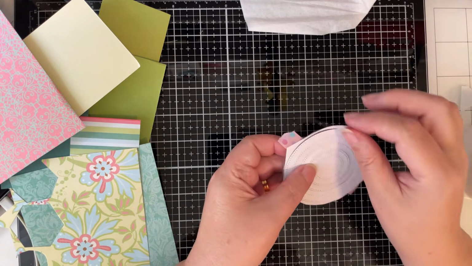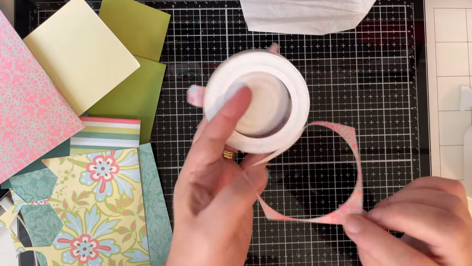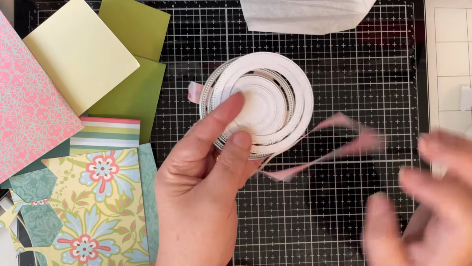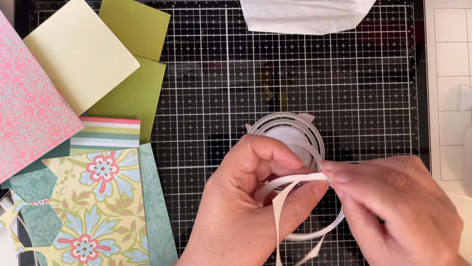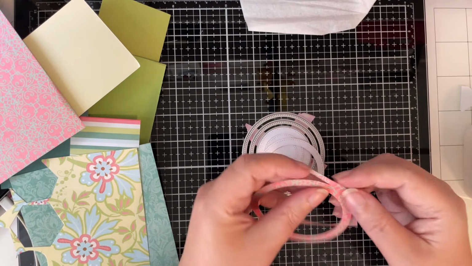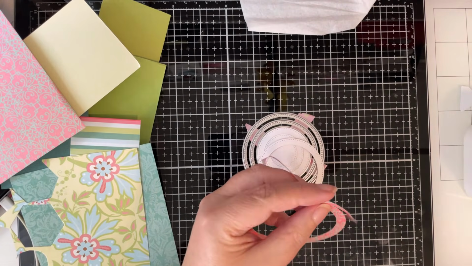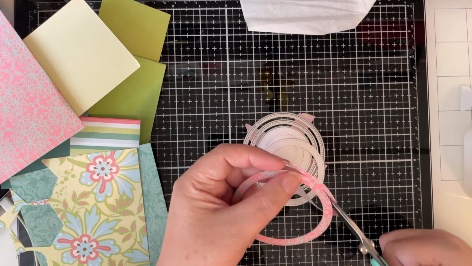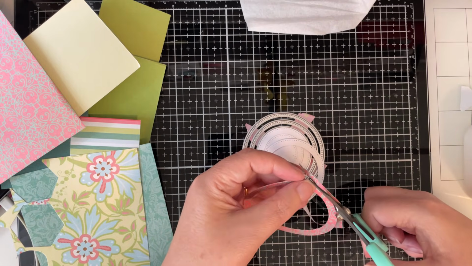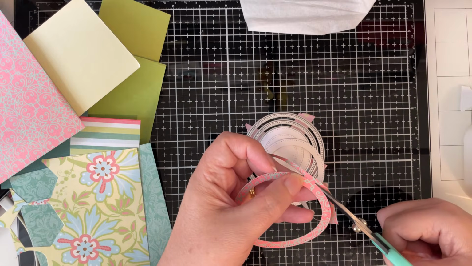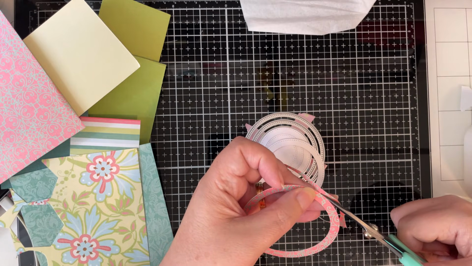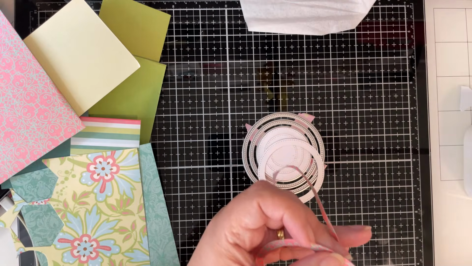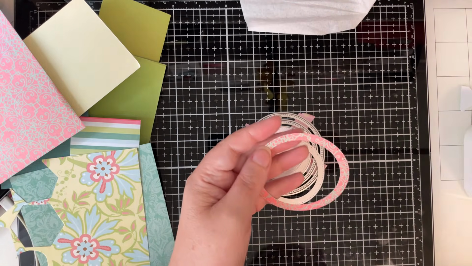There we go. That didn't fully cut through, which is slightly frustrating, but near enough. So it should be easy enough to just trim that out with fine scissors. A good pair of fine tip scissors is a beautiful thing to have in your stash.